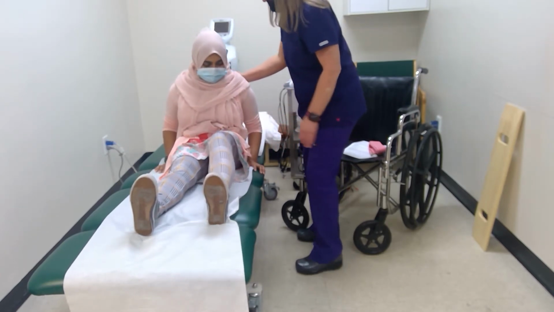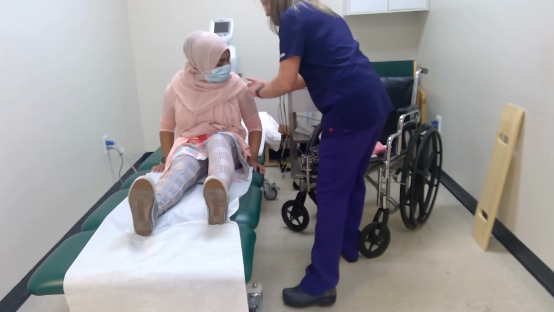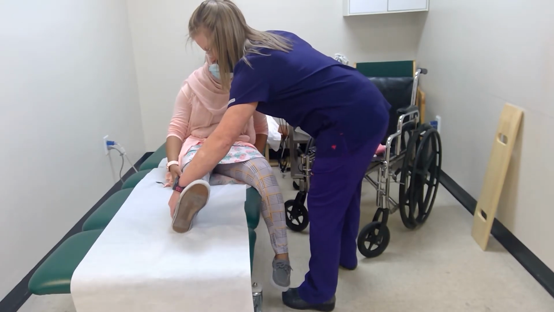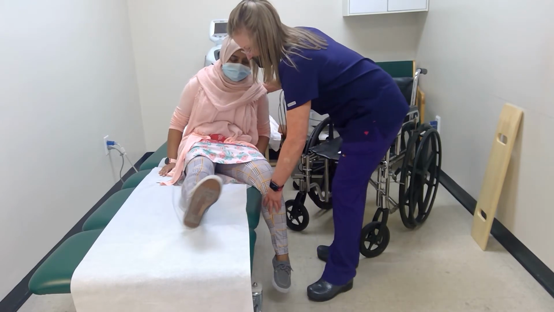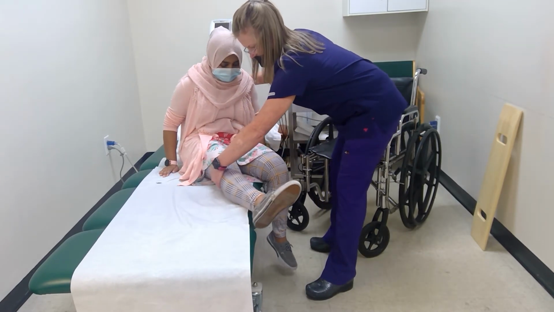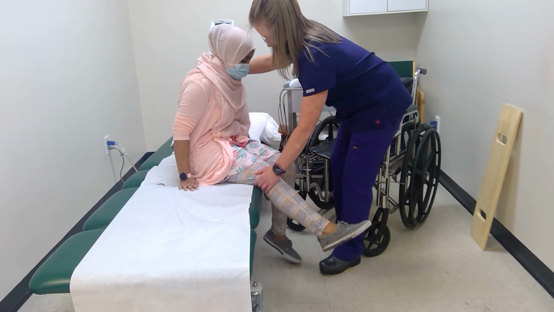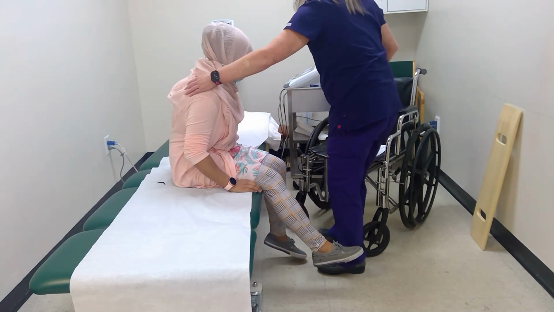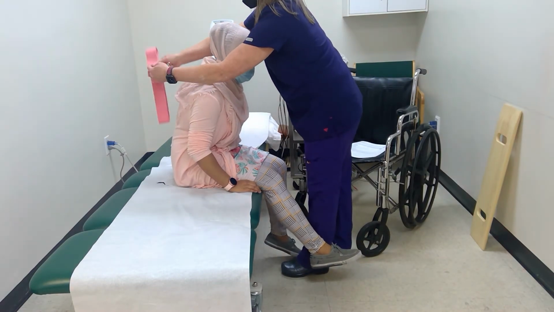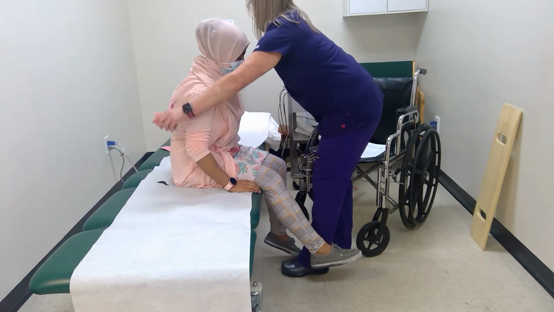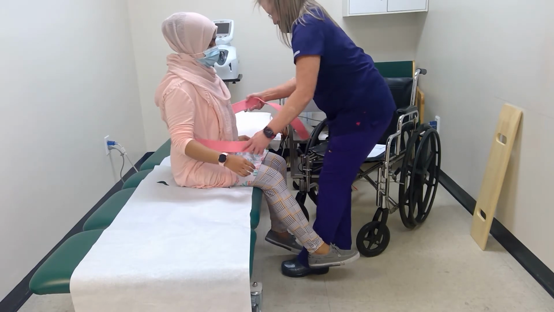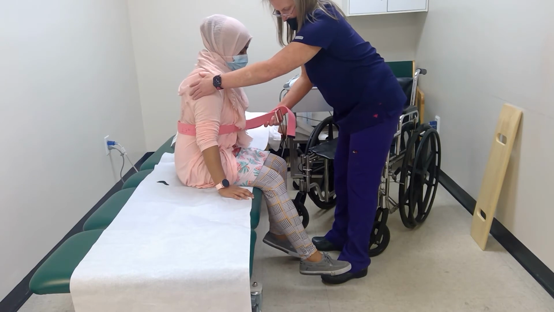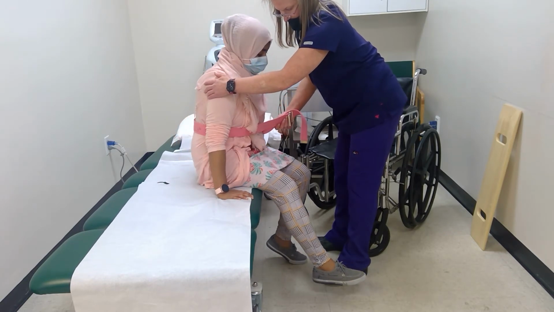Very good. Okay, now I'm going to help you bring your legs over very slowly. Go ahead. Very good. And let that go. Okay, all right, now that we're sitting at the edge of the bed, I'm going to go ahead and put a gait belt on you. Go ahead and scoot all the way to the edge of the bed so that your feet are on the floor. There you go. Thank you.